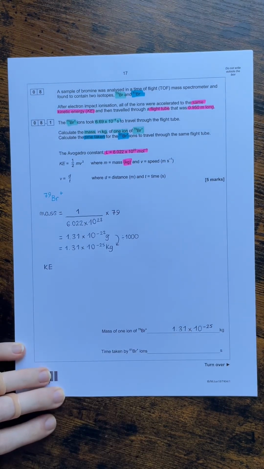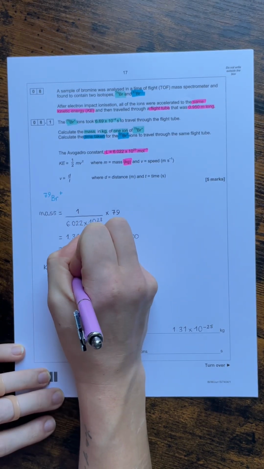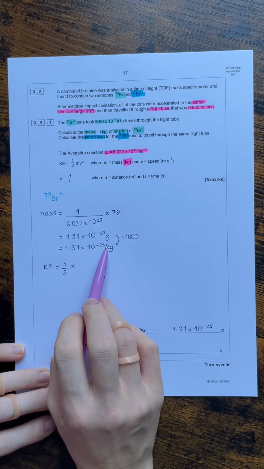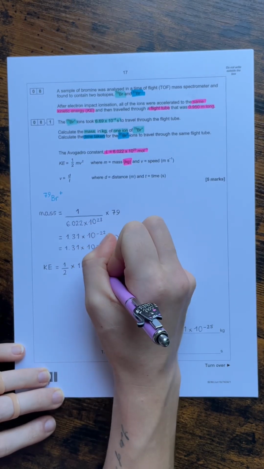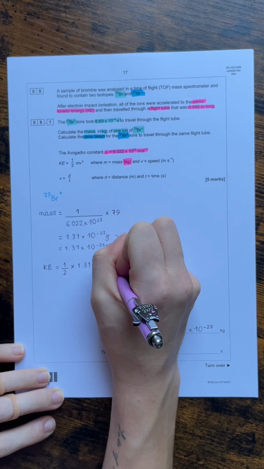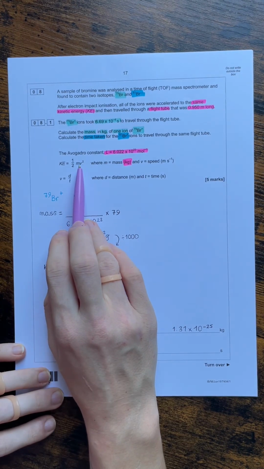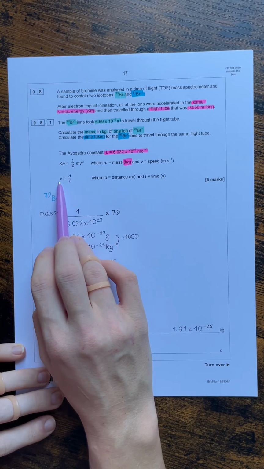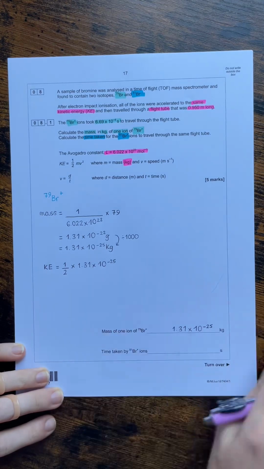However, we can figure out the kinetic energy using the information we now have about the 79 bromine isotope. So kinetic energy is going to be equal to 1/2 times the mass of that ion, which we've just worked out, 1.31 times 10 to the power of -25, times the velocity squared. Now, velocity is equal to distance over time. There's a few ways that you can do this.